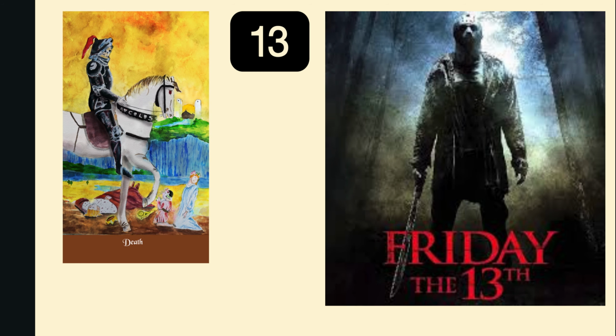And the number 13 is pretty easy. Again, we're using the Rider-Waite numbers. So Death equals 13. Friday the 13th, Jason, death, Mrs. Voorhees in the first one, and Jason in the following ones. Jason left quite a bit of death in his wake. Mrs. Voorhees as well. But Friday the 13th, 13 equals Death.